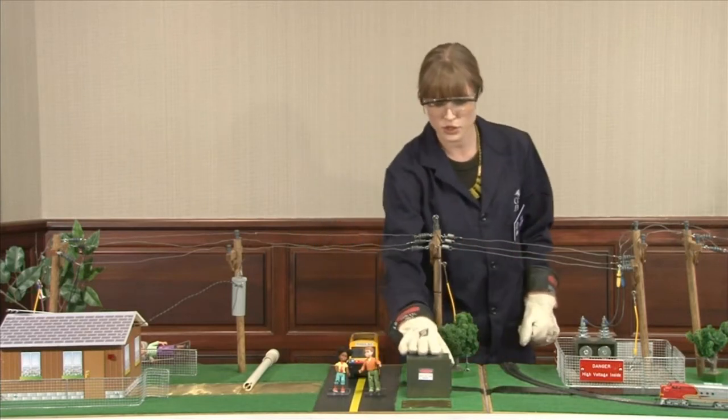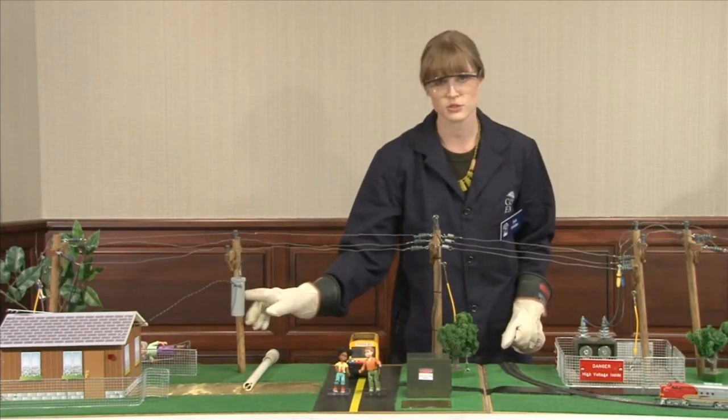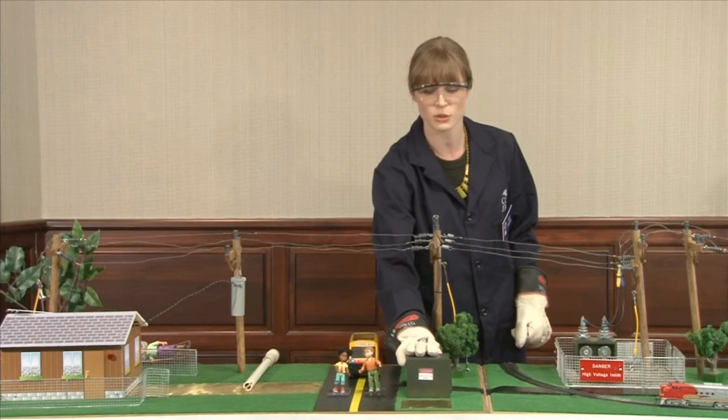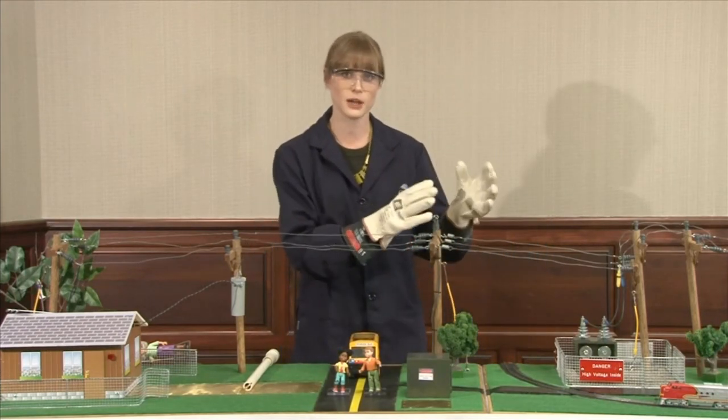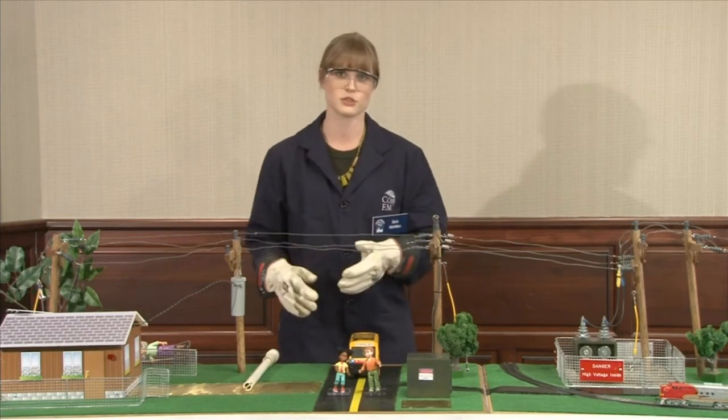So the same energy that would be traveling through this canister is traveling through this transformer as well. And basically what a transformer does is it takes a higher voltage, a higher power of electricity, and transforms it down to a lower voltage.